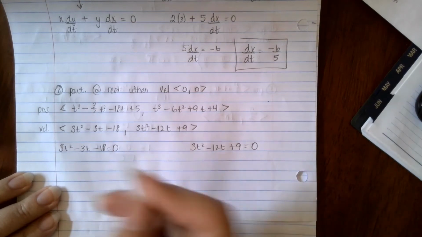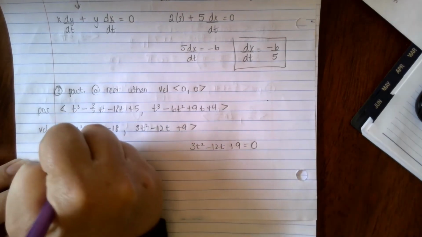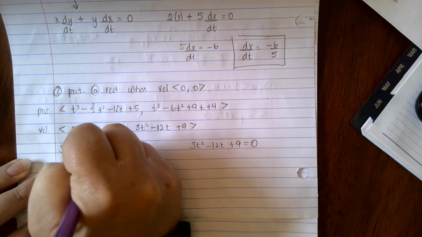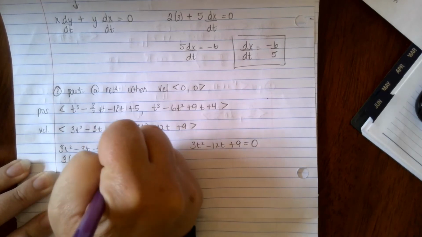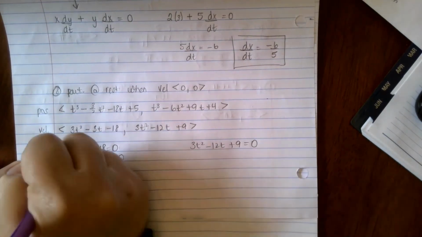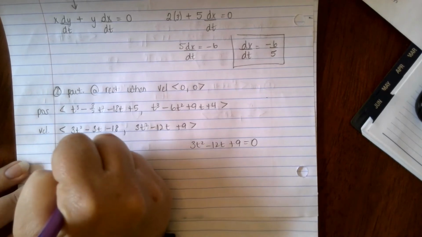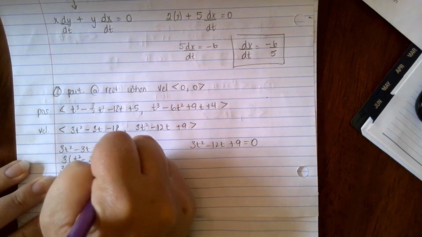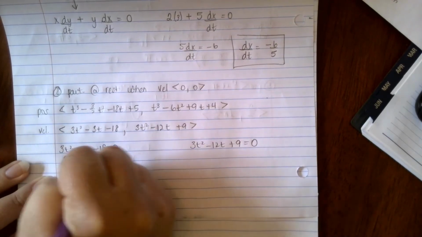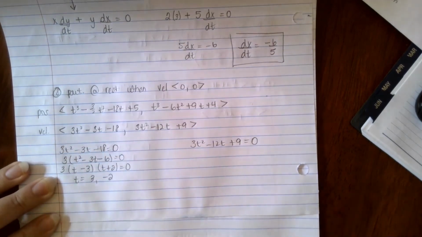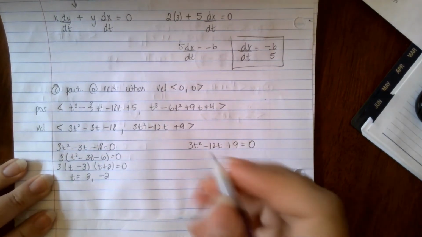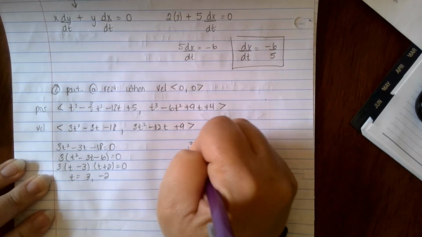And we do that by factoring. So you're going to pull out a 3. So you factor this to be t minus 3 and t plus 2. So you get t is equal to 3 and negative 2. Now let's factor this one. Let's pull out a 3.